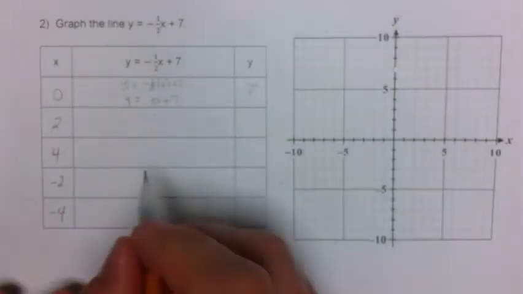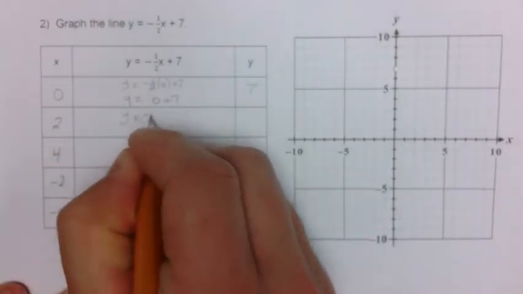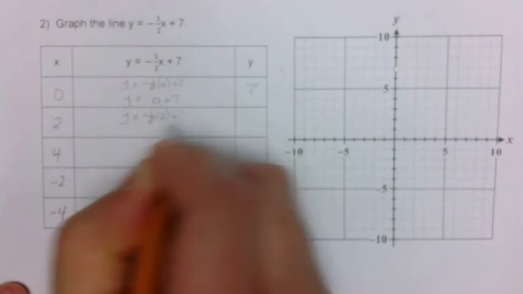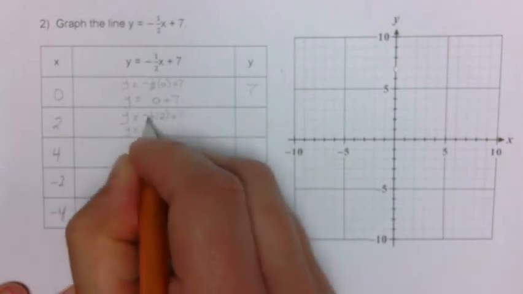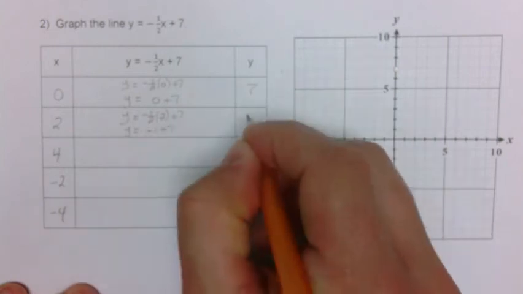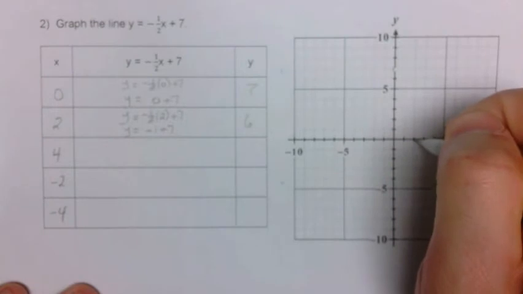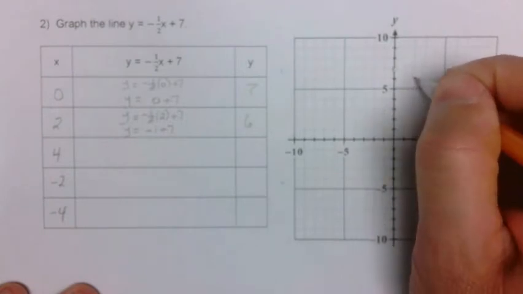And let's go ahead and substitute in. x equals 2. y equals -1/2 times 2 plus 7 becomes, well, -1/2 times 2 is -1 plus 7, which equals 6. So (2, 6) is going to be our next point. Right, 2 over, up 6 right here.